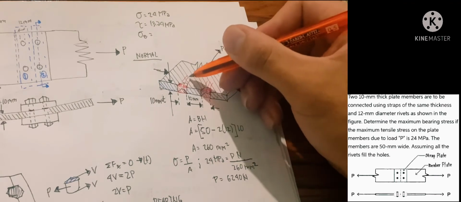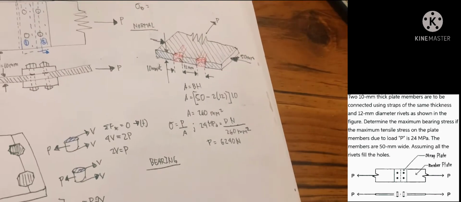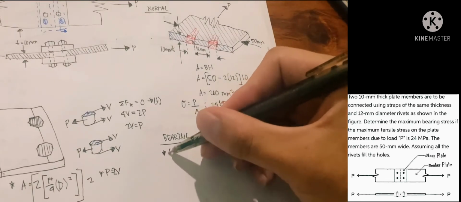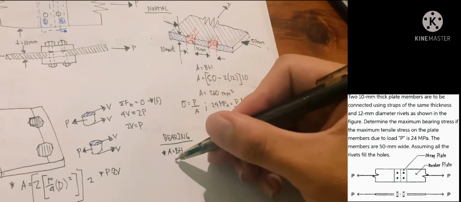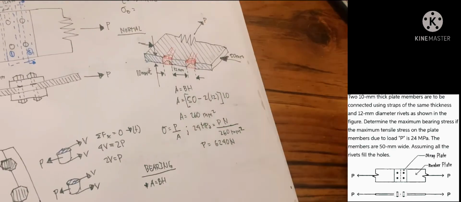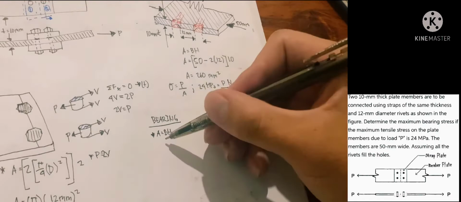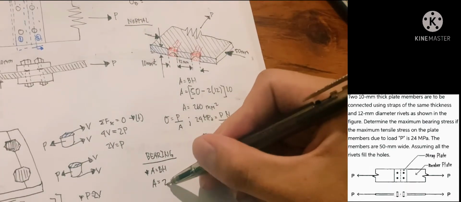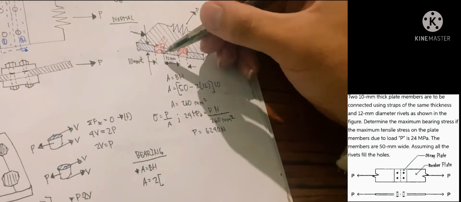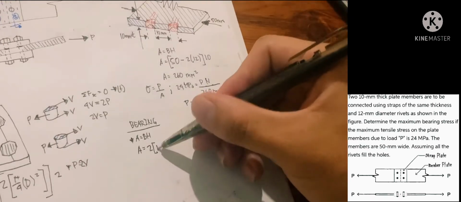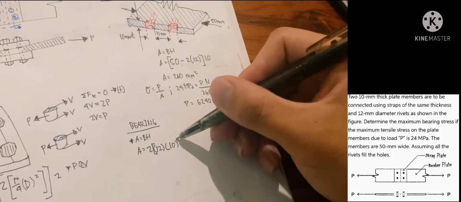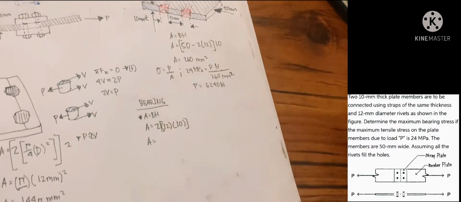So it is the same with our example earlier. If we have 3 rivets on one side and a single rivet on the other side, it is the same concept. And you should try to improve your analysis. So we are trying to know the maximum, and it is not the average bearing stress.